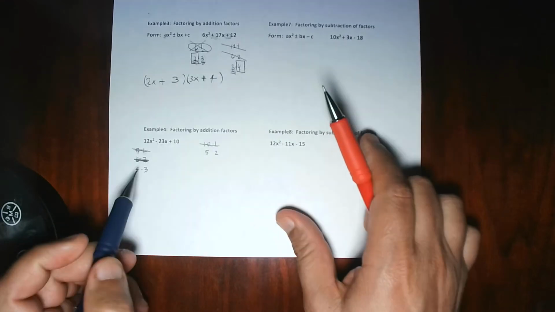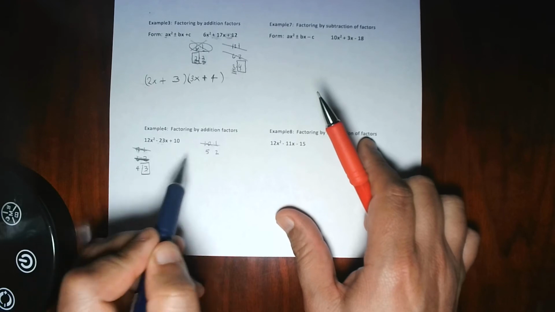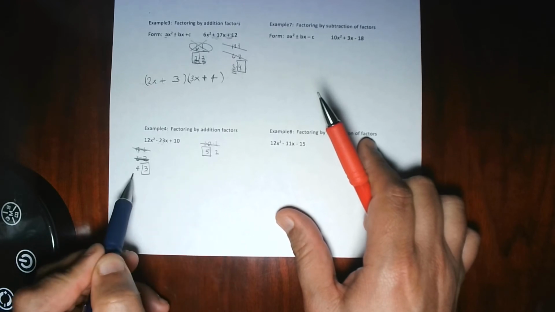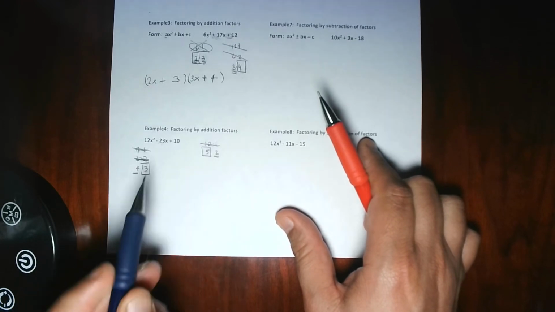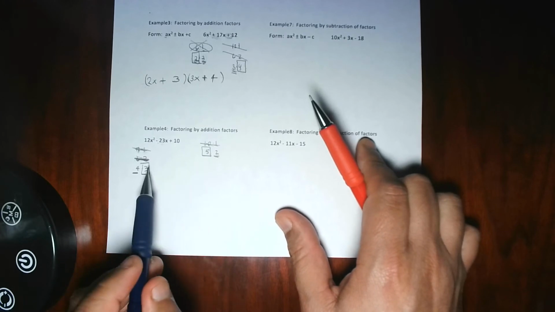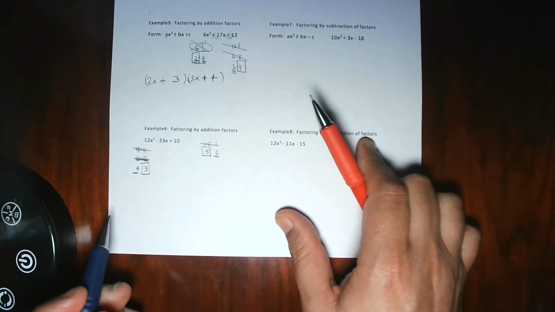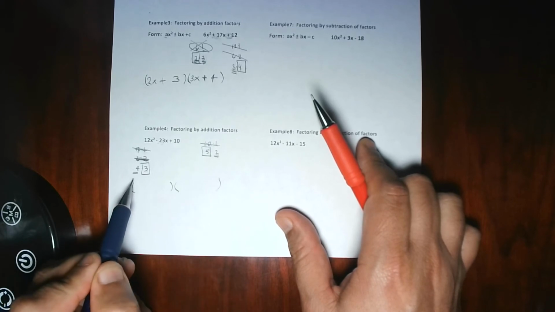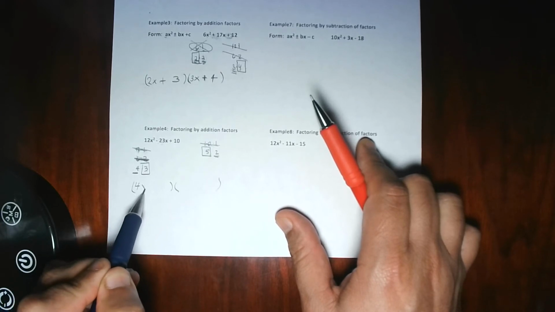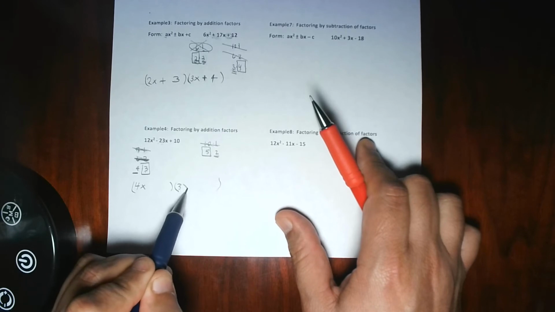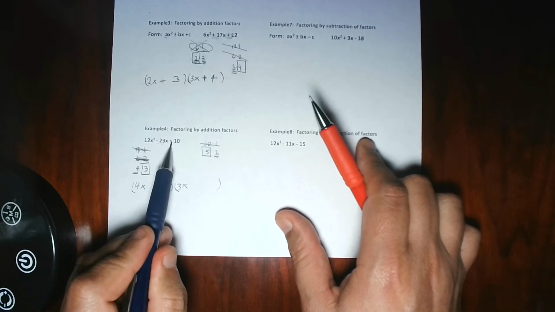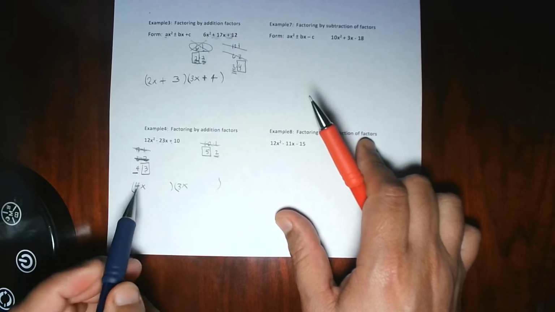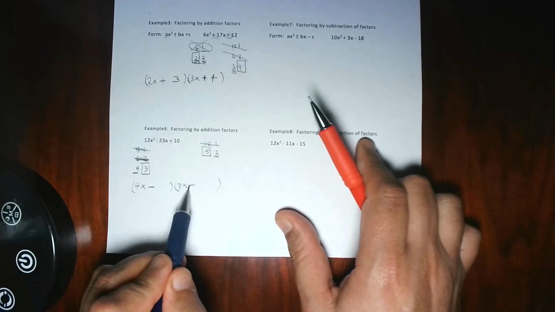So 15, that means that we're going to multiply 3 times 5 and 4 times 2. Notice how I'm grouping them differently so I know exactly which numbers I multiplied together. So now here I'm just going to say that this is going to be 4x and 3x. Now because we're doing things by addition and we want to get negatives, we want to make these both negatives.